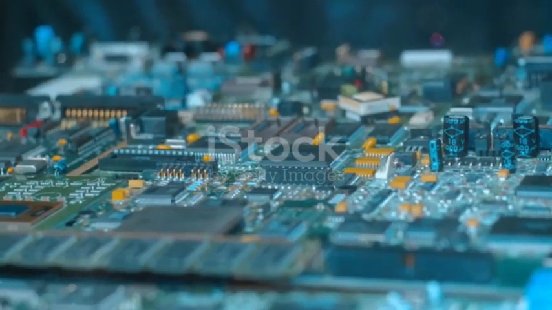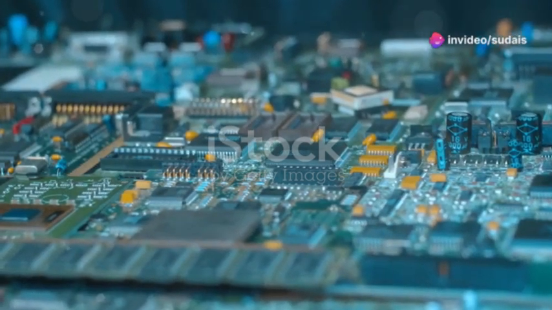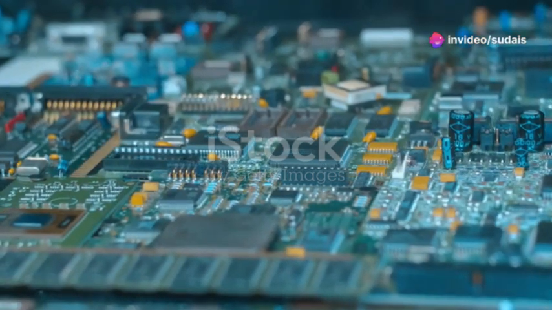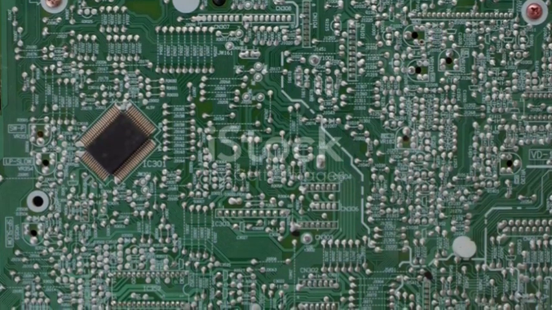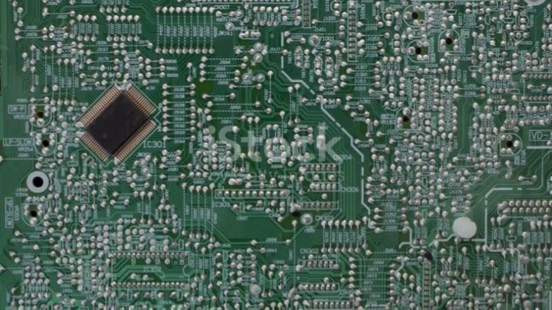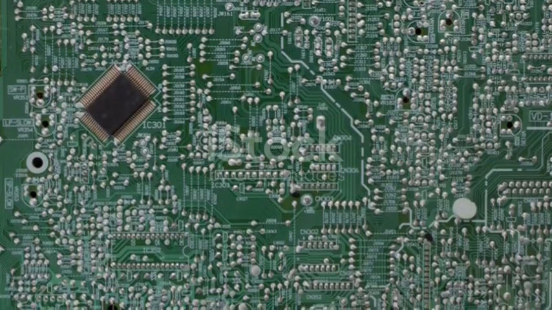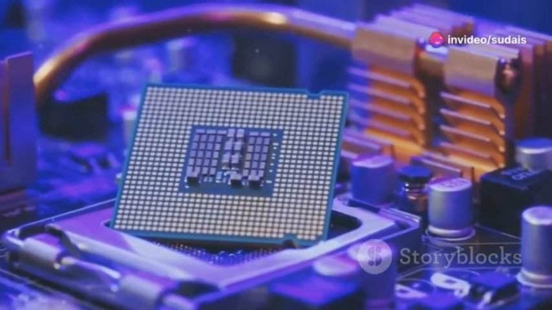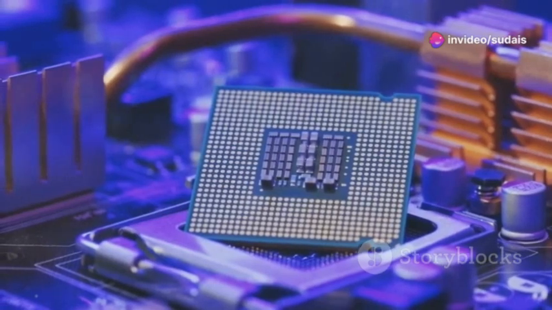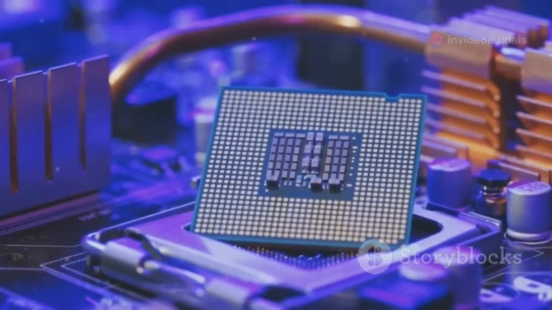Today, transistors are ubiquitous, found in virtually every electronic device we encounter daily. Our smartphones, packed with billions of transistors, have become indispensable tools for communication, information access, entertainment, and much more. Our computers, powered by sophisticated microprocessors containing billions of transistors, enable us to work, learn, create, and connect with others in unprecedented ways. But the influence of transistors extends far beyond our personal devices.